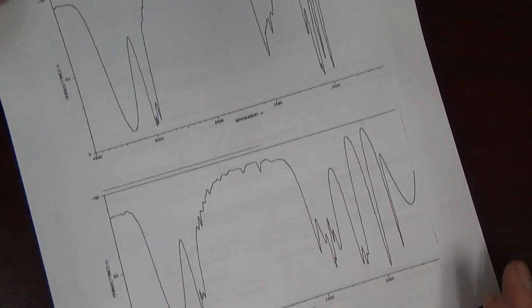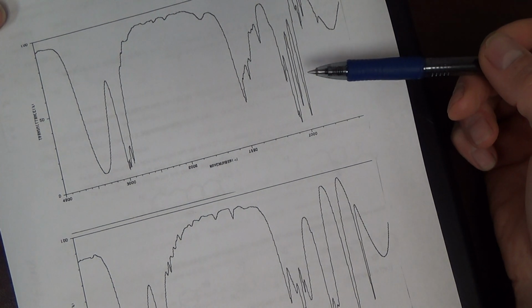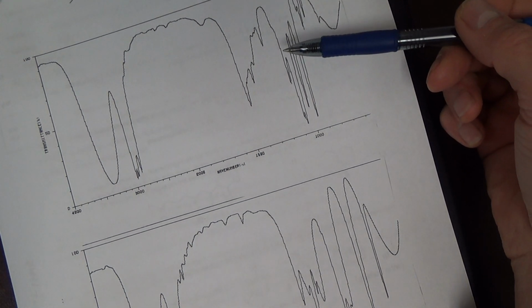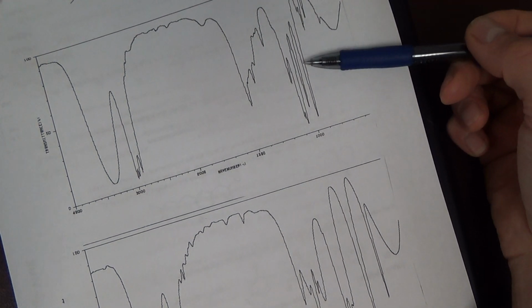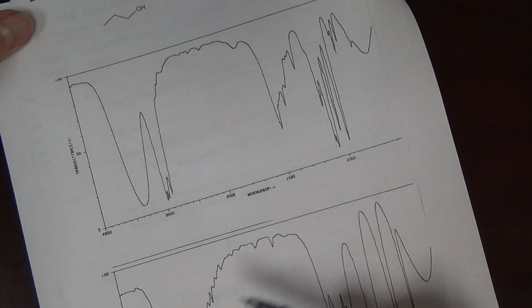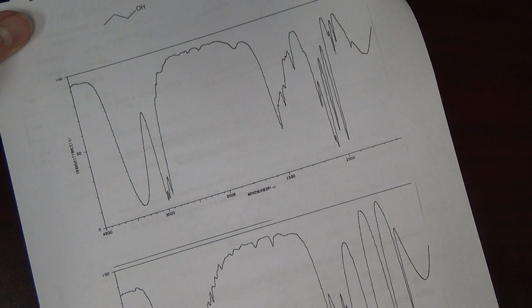Now obviously the fingerprint region is different, but with any fingerprint we're going to have to match that up. We have to have a standard to match that with. We can't just look at a fingerprint and tell which compound it is. In the end, it's very difficult to tell which alcohol goes with which IR. And this is a limitation of IR.